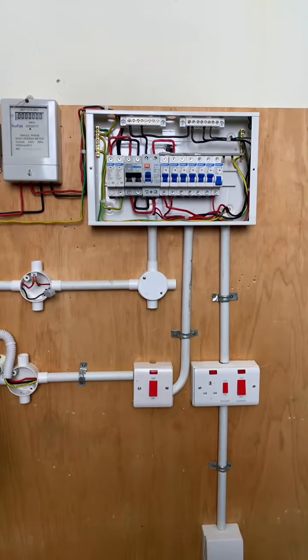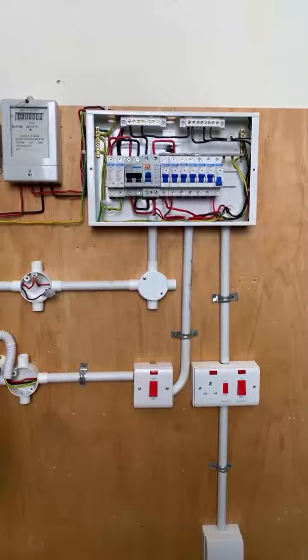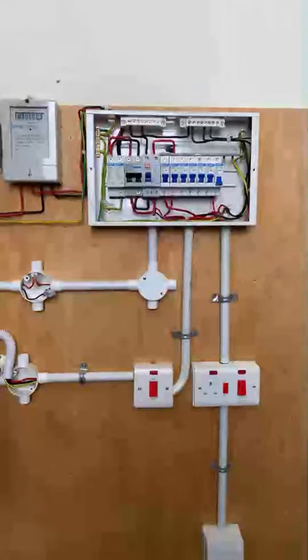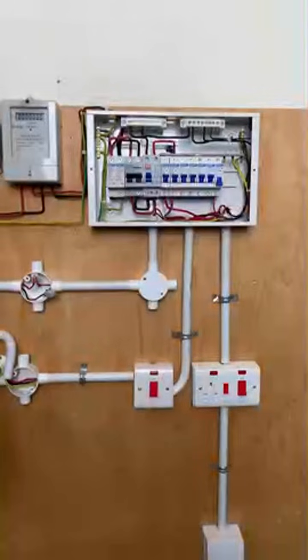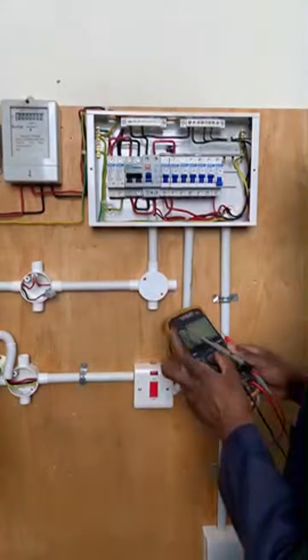Fabiano says, no, lighting circuit is a final circuit itself, and the amount of current consumed is different for lighting and sockets. Absolutely. So when it comes to the AC, it has to be a completely different circuit. It is normally good to have different circuits.